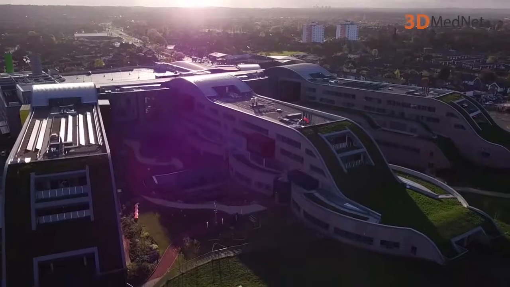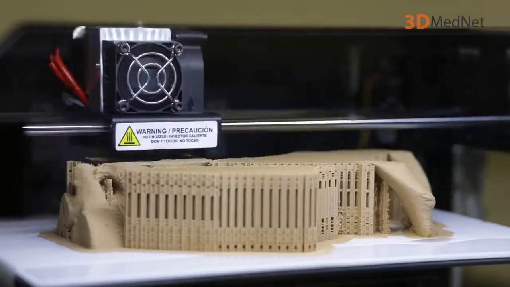In this video series, 3D MedNet is with 3D Life Prints at Alder Children's Hospital in Liverpool. We're talking to surgeons about how 3D printing helps them solve the most difficult of cases.